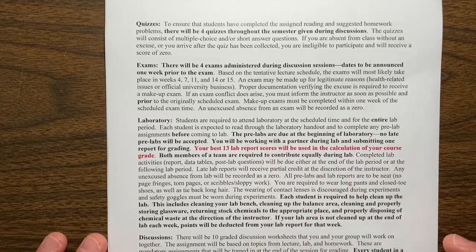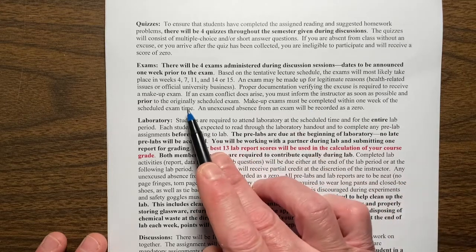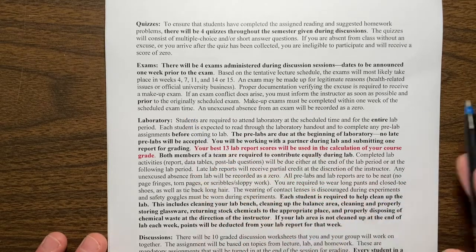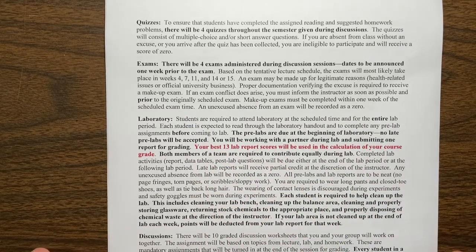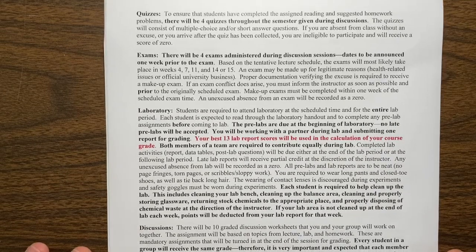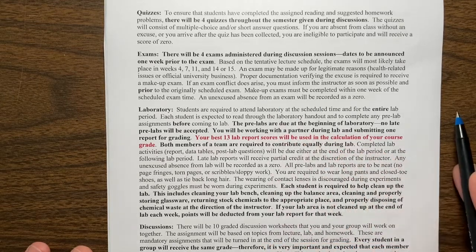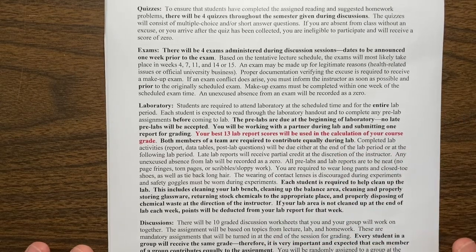Most of the stuff in this syllabus just goes over the rules about missing classes. If you do miss classes, hopefully you don't, you have to have excuses for everything, so make sure you thoroughly read this. As I've said, proper documentation verifying any excused absences from exams and quizzes and labs must be supplied to me as soon as possible. If you know you're going to miss something prior to the exam, quiz, or lab, please let me know by email or in person. Makeup exams must be completed within 1 week of the scheduled exam time.